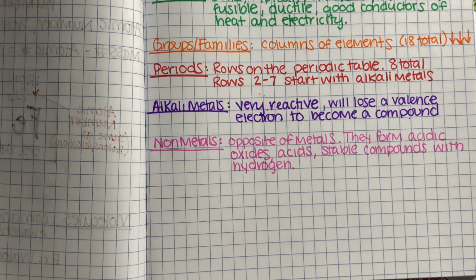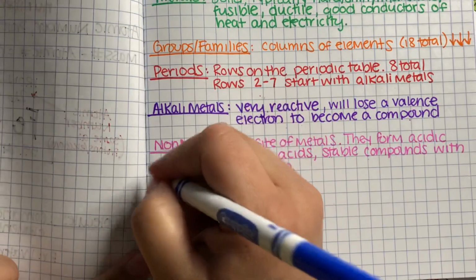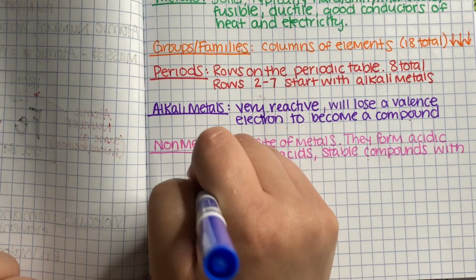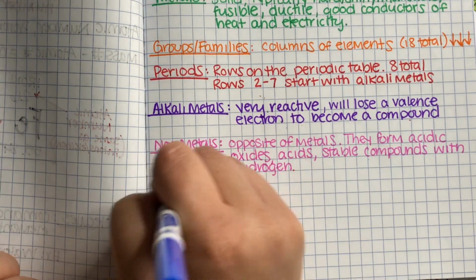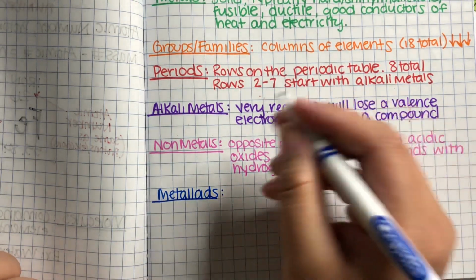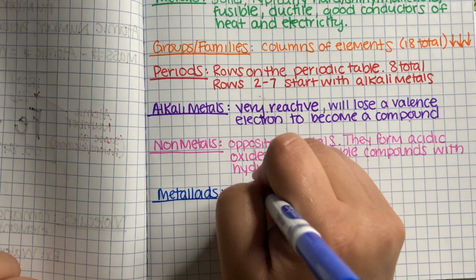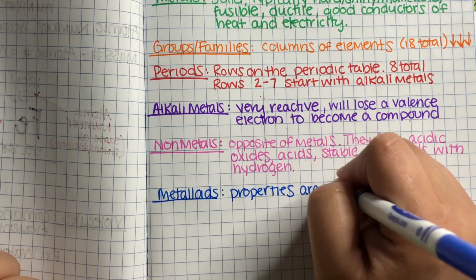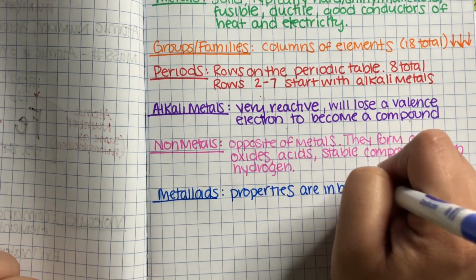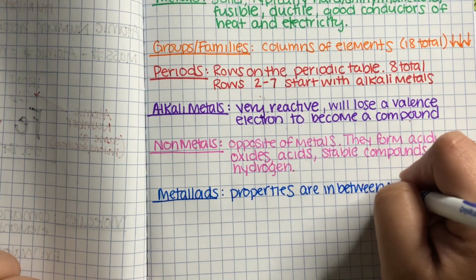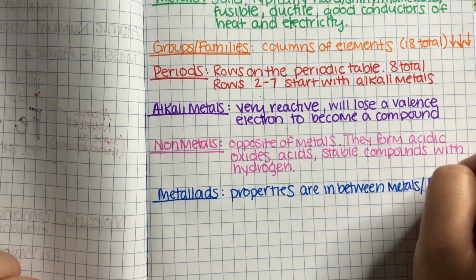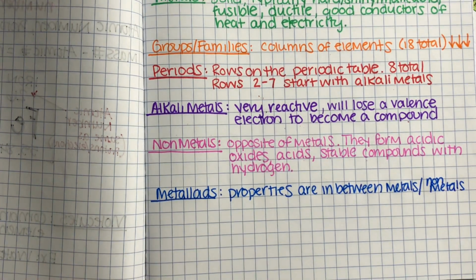And then we have metalloids. And their properties are in between metals and nonmetals. So they're kind of like a combination or in the middle of them.